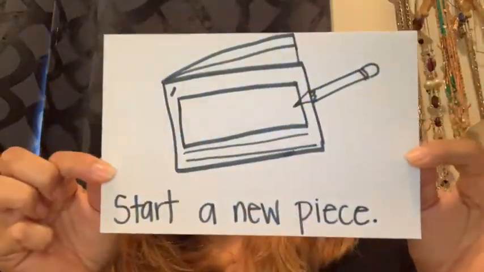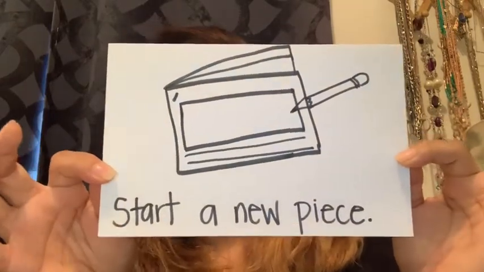So after you've written your true story, you've revised it and made it better, what can you do? If you remember from our original personal narrative unit, after you've added your pictures, you've added your words, you've gone back and you've made it better, you've revised your story, then you start a new piece. So you start a new story.